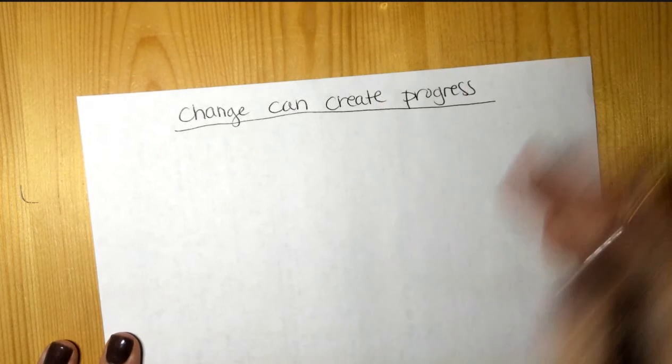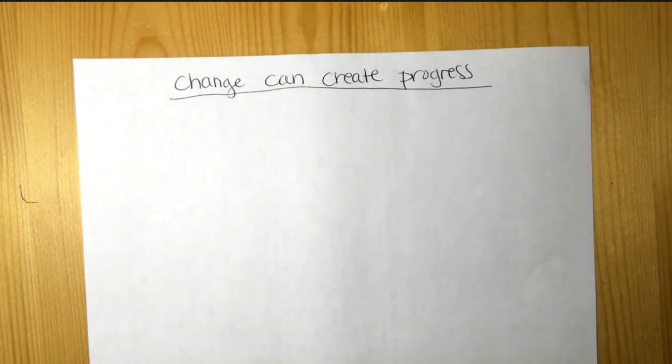So inherently in this, change can create progress. We're saying that it does, right? Could you argue and say change does not create progress in this prompt? Yeah, because the extent to which allows you to say, is it true or is it not true?